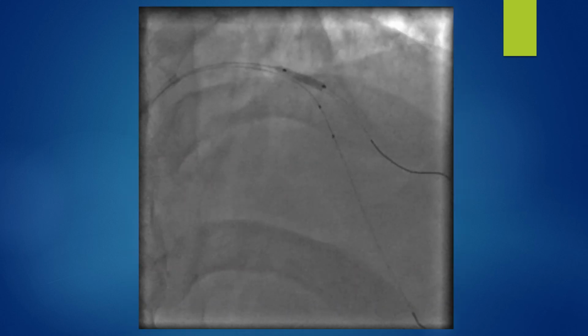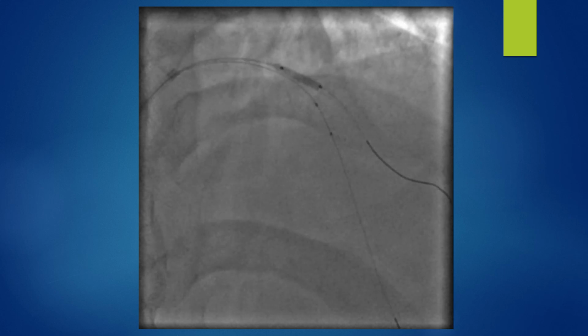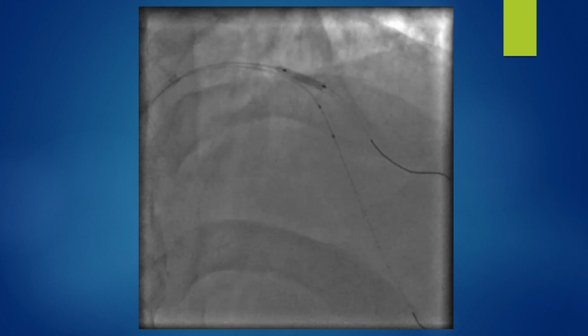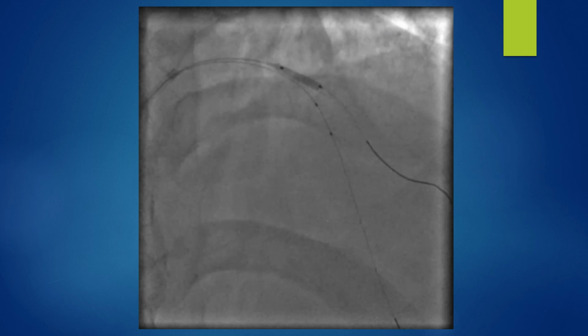Before I deployed the stent in the diagonal branch, I made sure that my LAD balloon is past the stent in the diagonal branch. So then I deployed the stent in the diagonal branch.